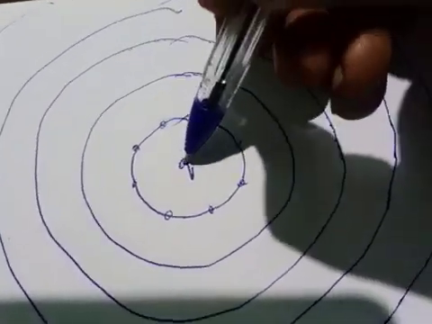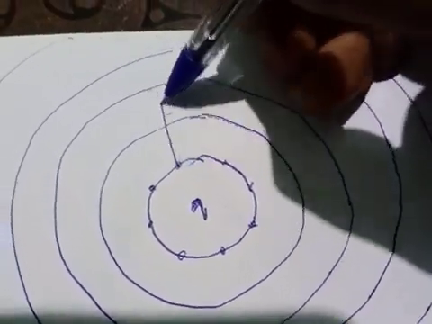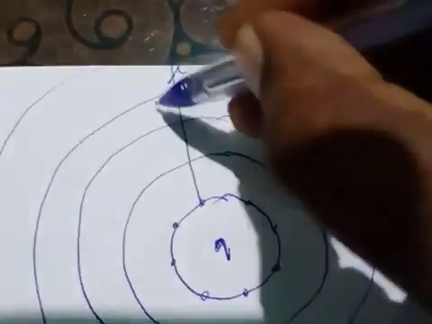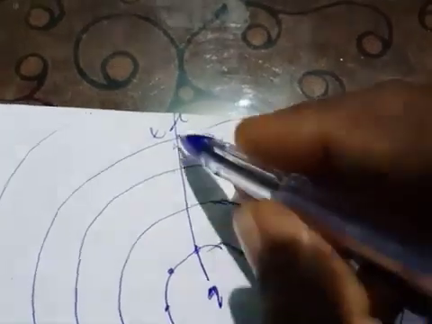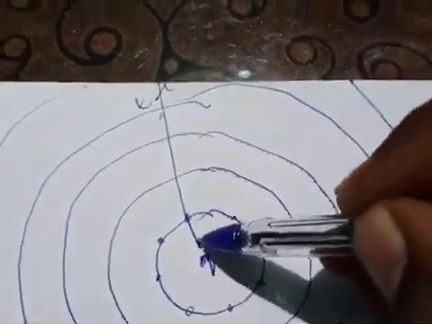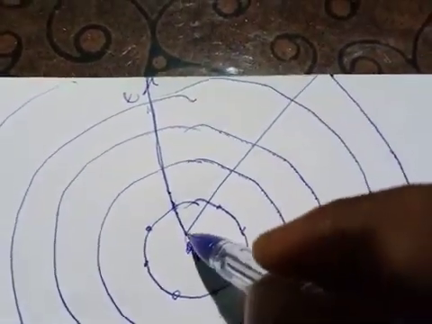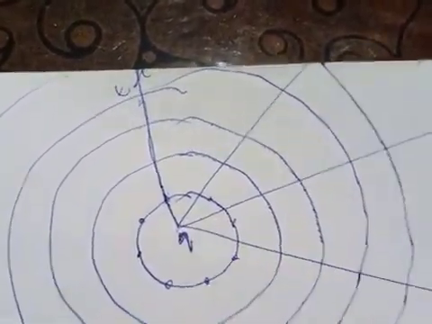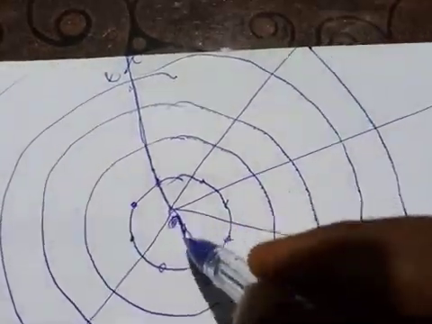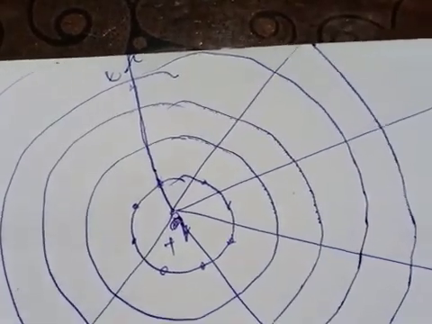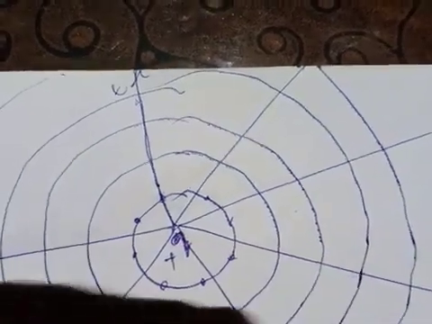Now if a charge is there, the electric field will be like this. This is an electric field. The electric field is always radial. It is radially outward. Electric field lines point outward. This is a positive charge, so electric field lines point outward.